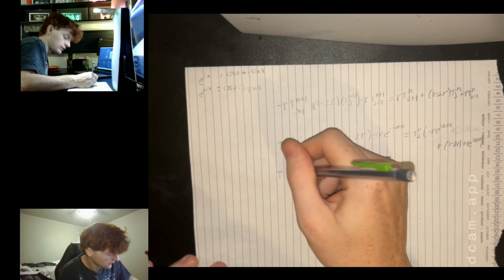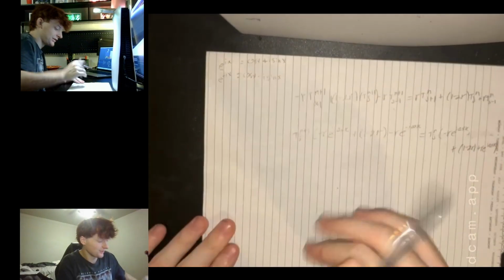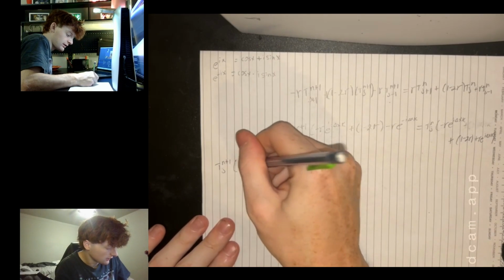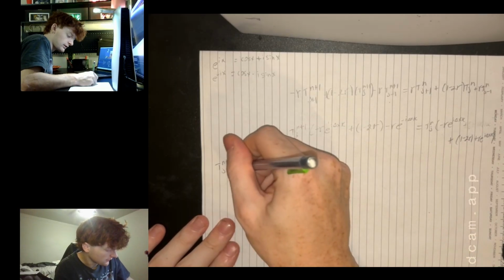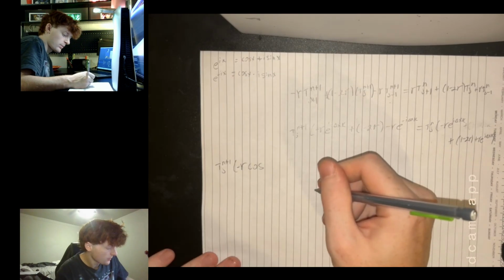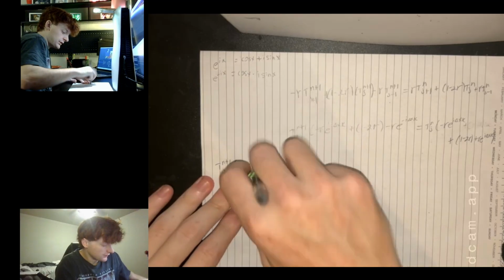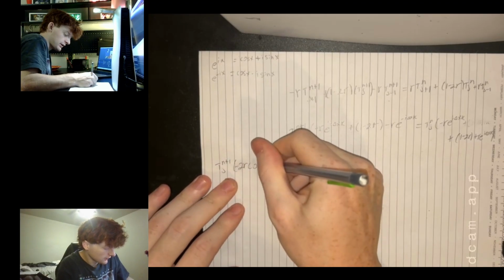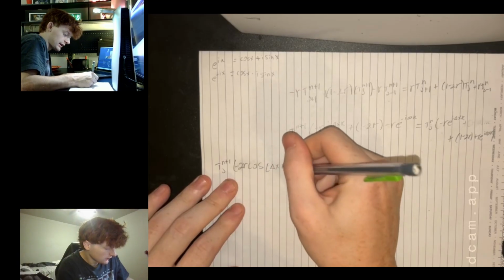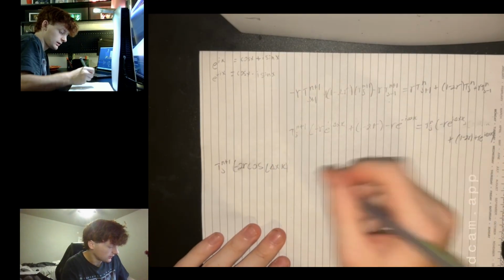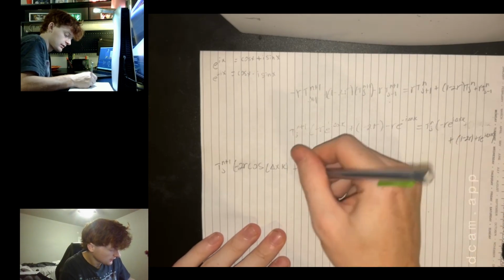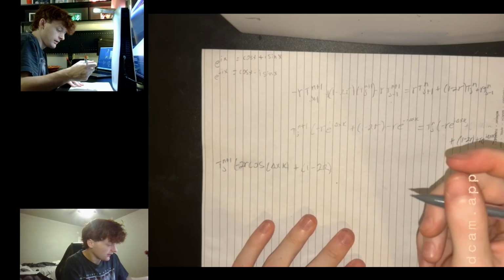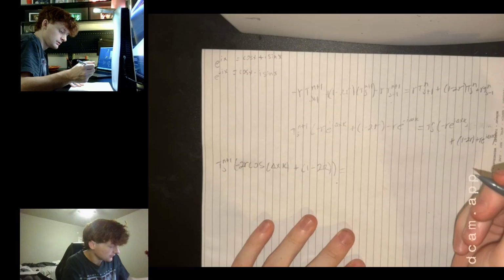So T n plus 1 j is going to be negative 2r cosine change in x k, plus 1 minus 2r, and this will be equal to basically the same thing.